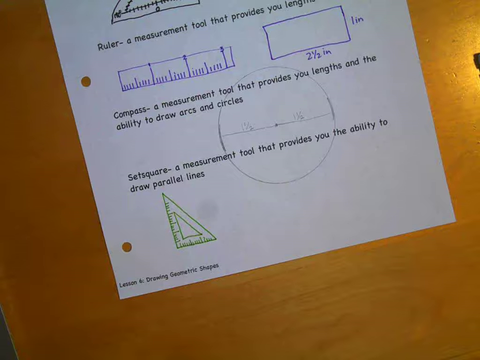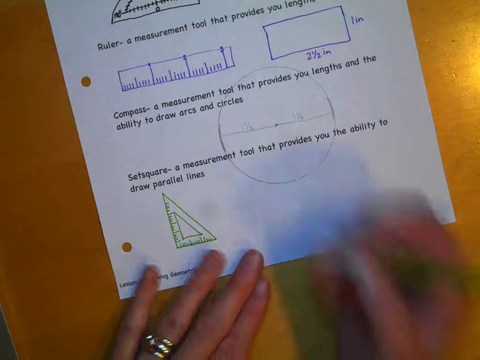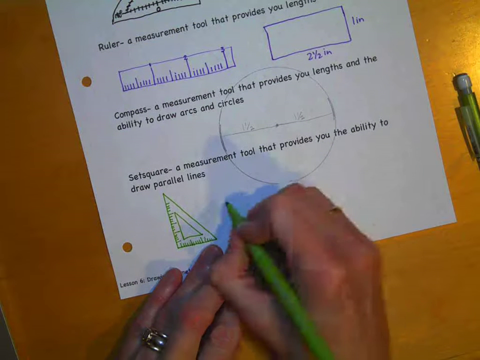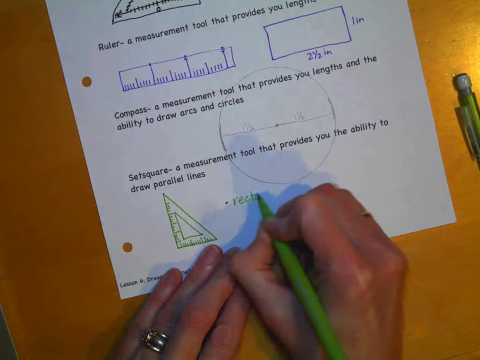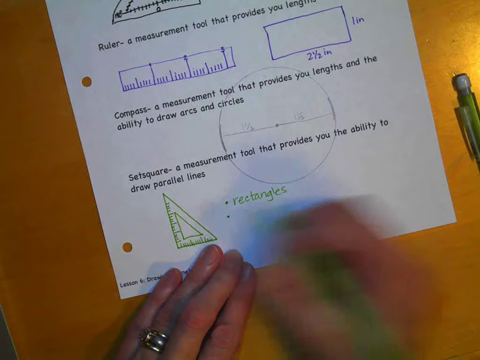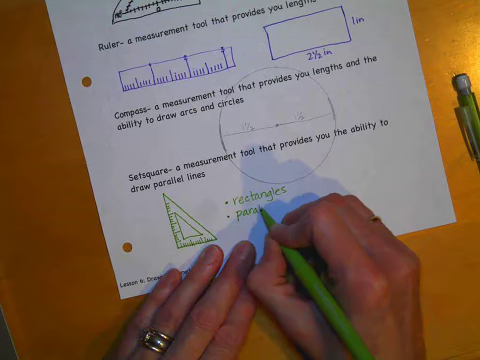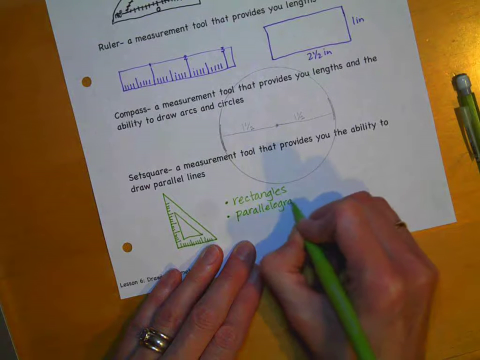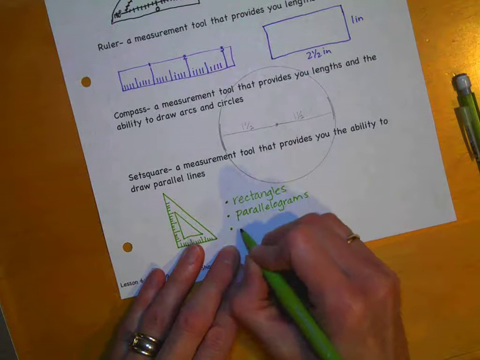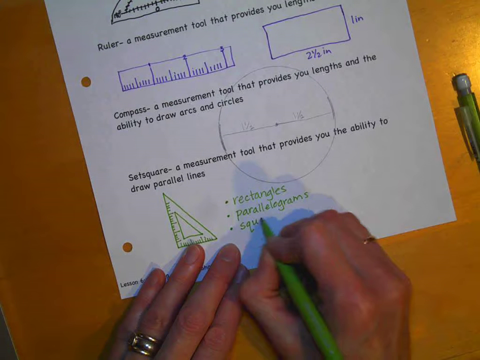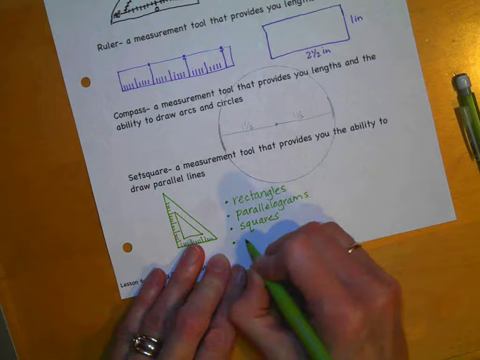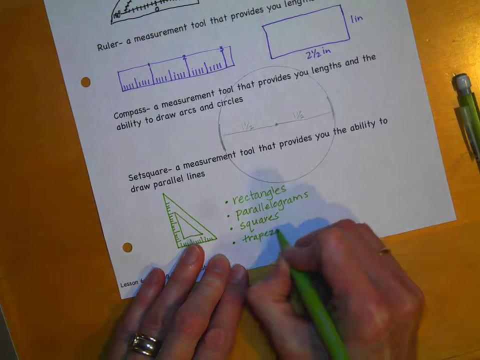Now, I want you to think about this for a minute. What shapes do we draw that require you to have perfect parallel lines? And if you're thinking correctly, which I hope you are, there's a hint right above you with the ruler, we need to have perfect parallel lines to draw what? We need perfect parallel lines to draw rectangles, right? We need perfect parallel lines to draw parallelograms. Parallelograms, I think that's how you spell it. Okay. We also need perfect parallel lines to draw squares. Okay. You have to have parallel lines to draw trapezoids.